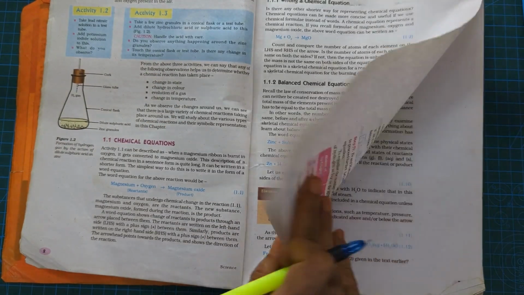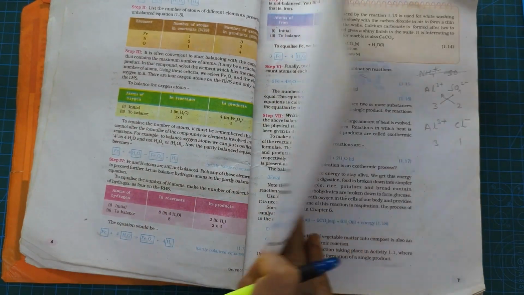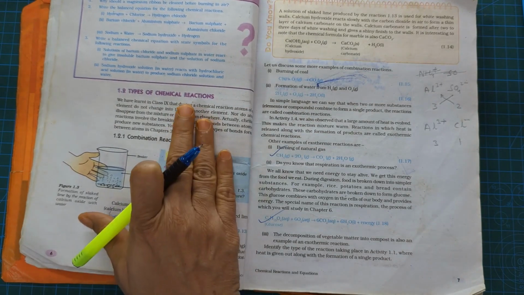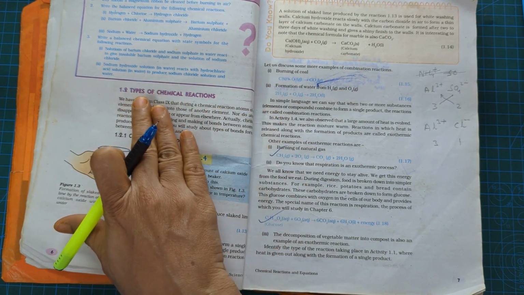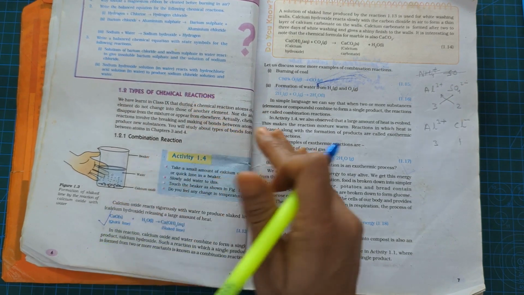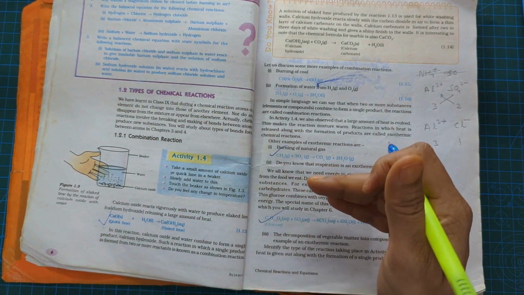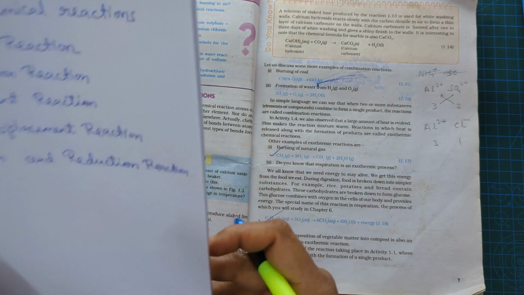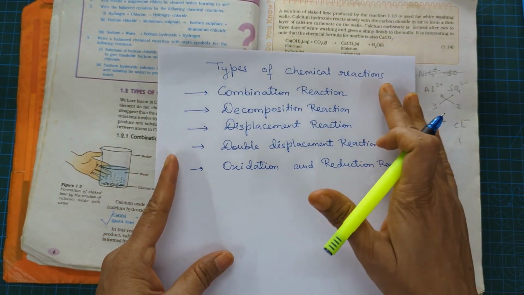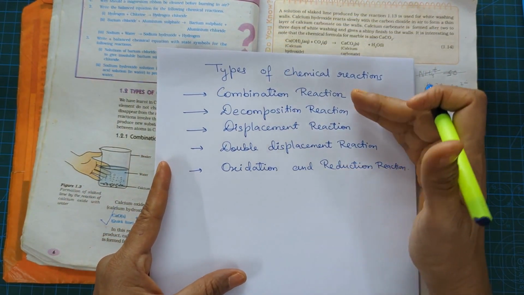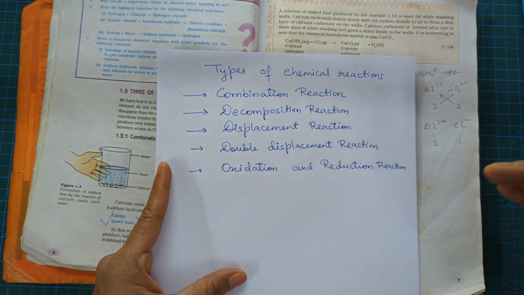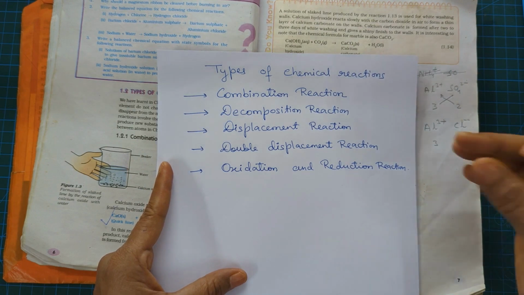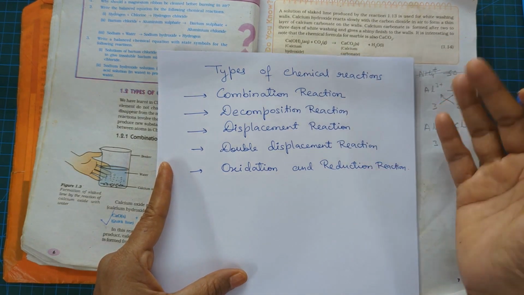So the next topic is balancing of chemical reactions, and after balancing of chemical reactions, we have types of chemical reactions. So I thought I will discuss the types of chemical reactions, and through those examples, I will tell you how to balance the chemical reactions. So how many types of chemical reactions are there? There are 5 of them, but this can be further broken down and we can name a good number of chemical reactions, but these are the basic 5.